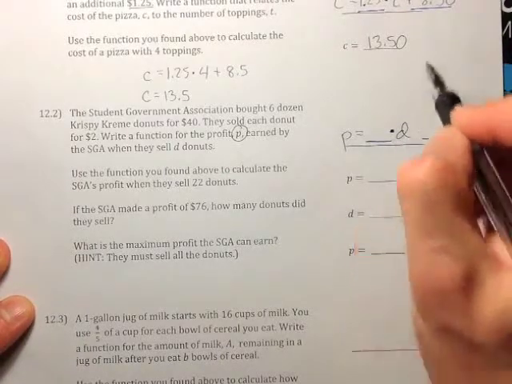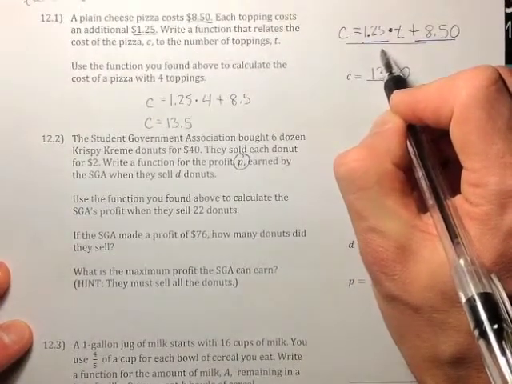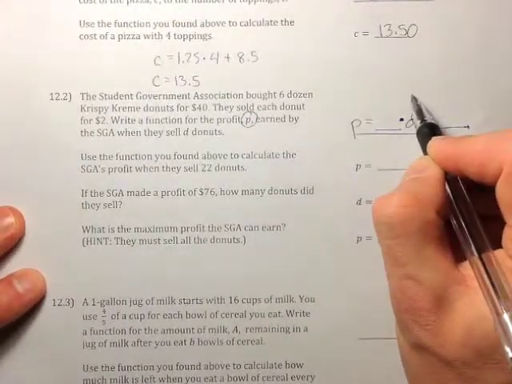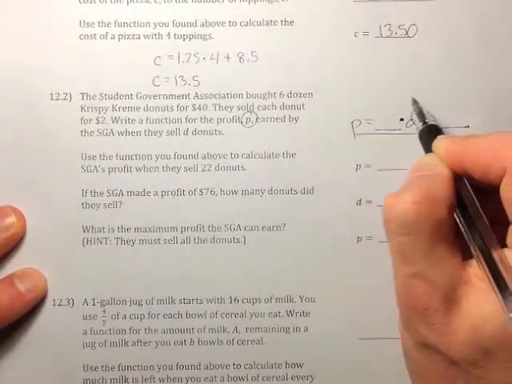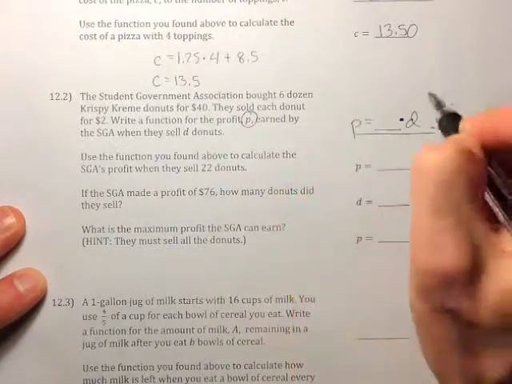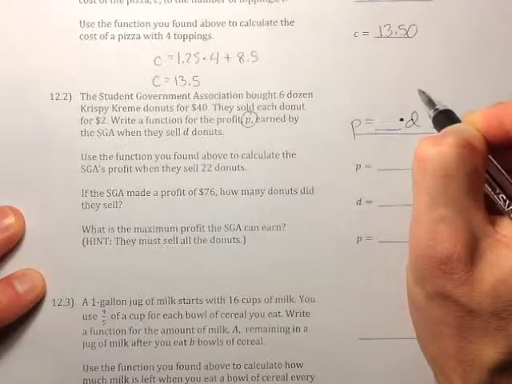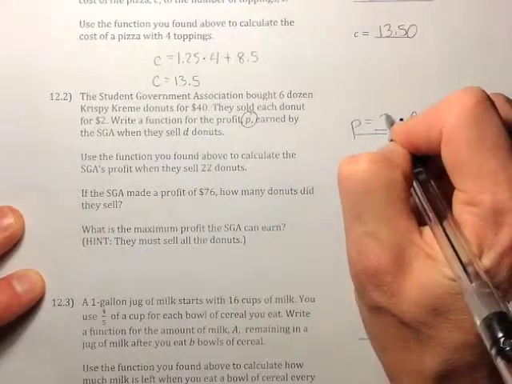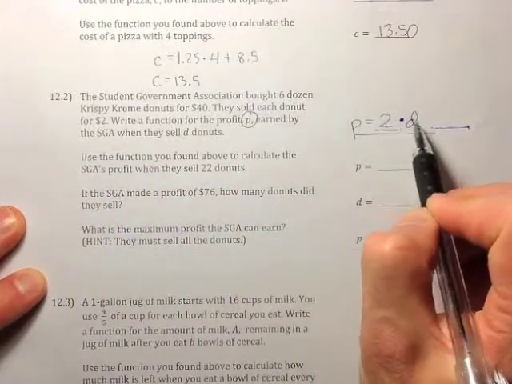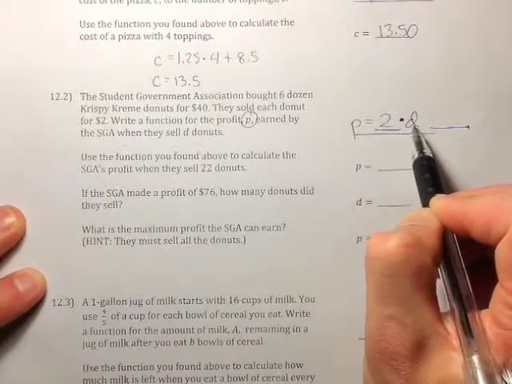Well, just like we did up here, let's ask ourselves, if I sell one more donut, so if D increases by 1, how much does my profit change by? Well, if I sell one more donut, then I'm getting $2 more, because that's the price per donut. So 2 multiplies the D.